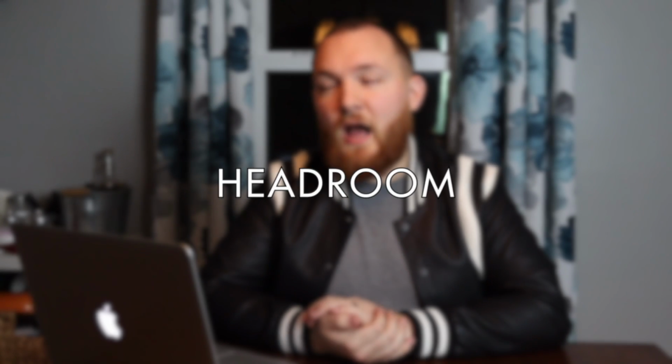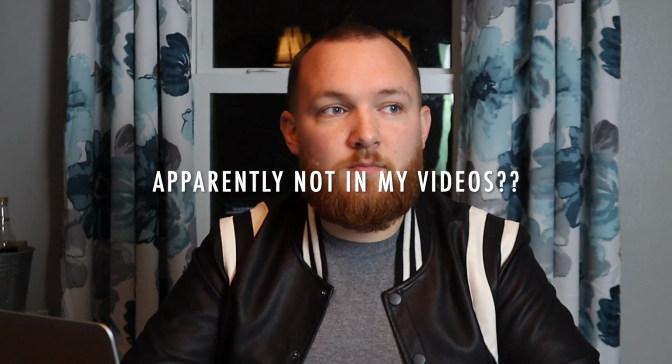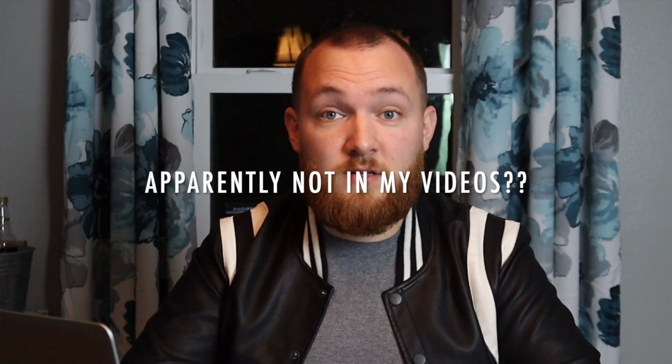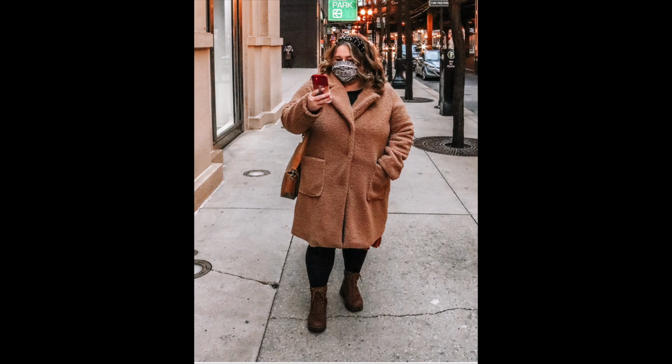All right, next concept is headroom. This one I use all the time, along with rule of thirds. Headroom refers to the room you put above your subject. I'll show an example of a picture with not enough headroom and one with a good amount of headroom.